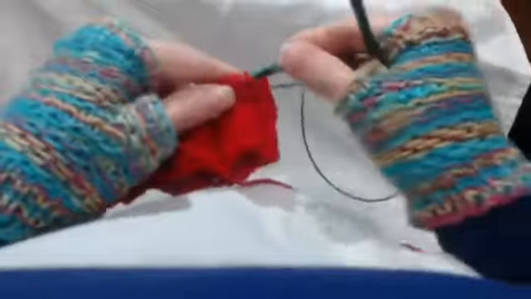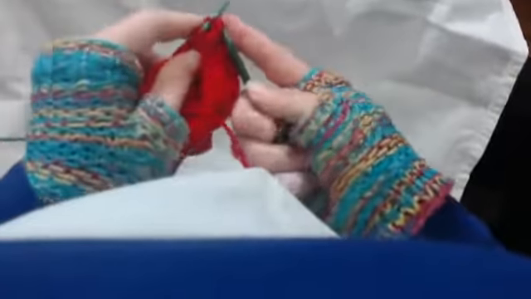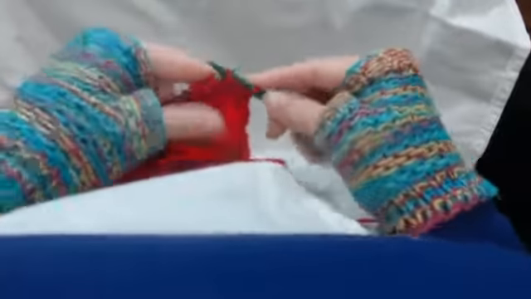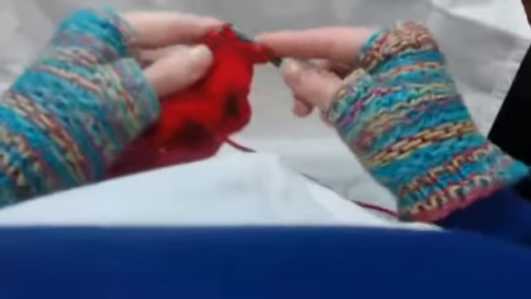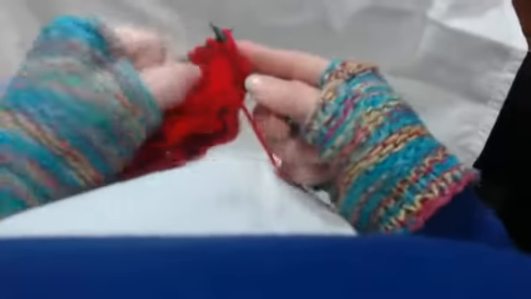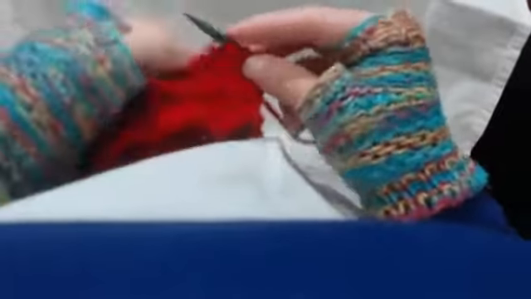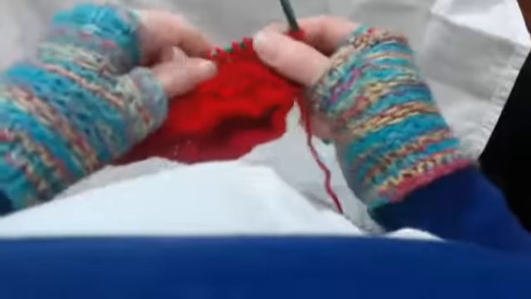So doing good so far. We've got our purl ridge here that I did do correctly earlier. And if I remember correctly, I think this is where I overdid our purl ridge. Yes, it is. Okay.